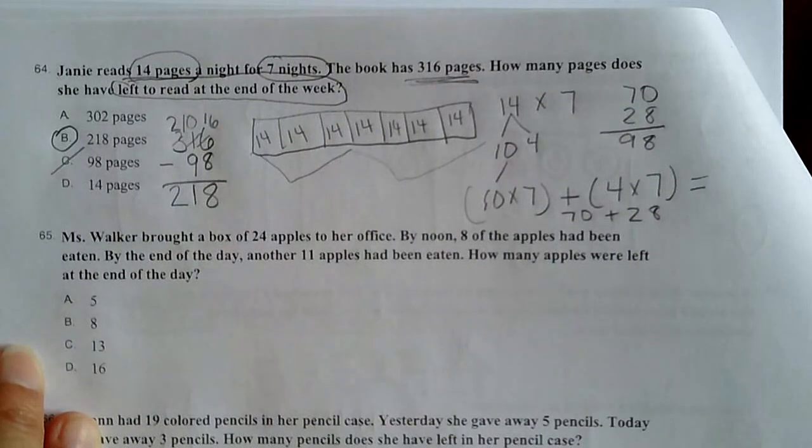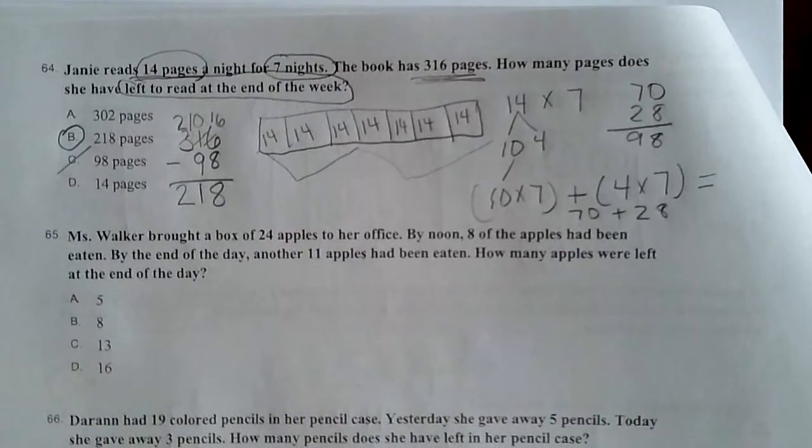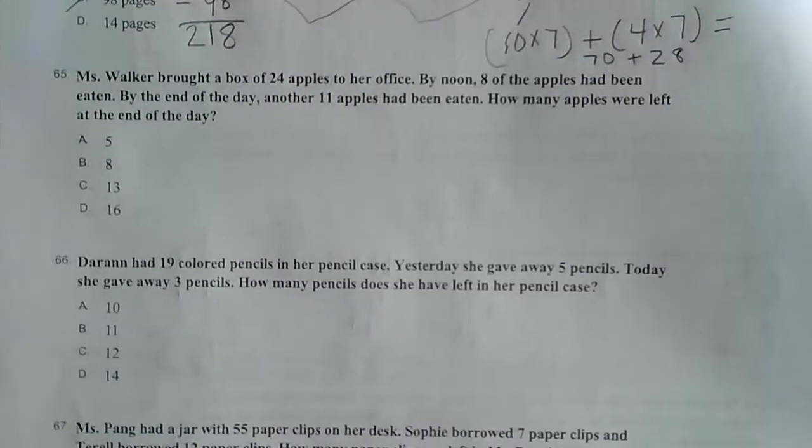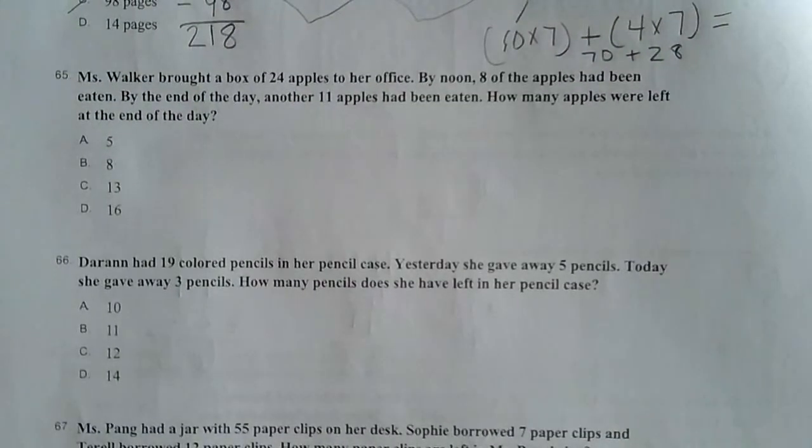If you missed that one, which I know some of you did, take a little bit of time, click pause, and I want you to work it out again, making sure that you understand why you missed it. That one was a little bit tough. Okay, let's look at 65. This is our last one for today.